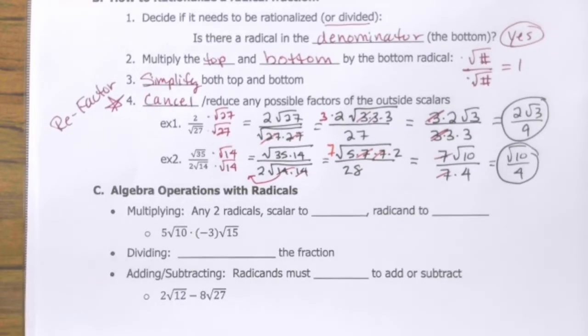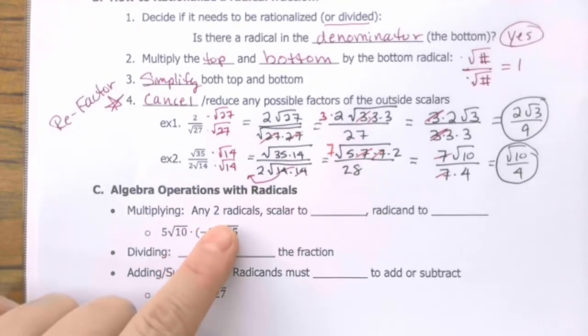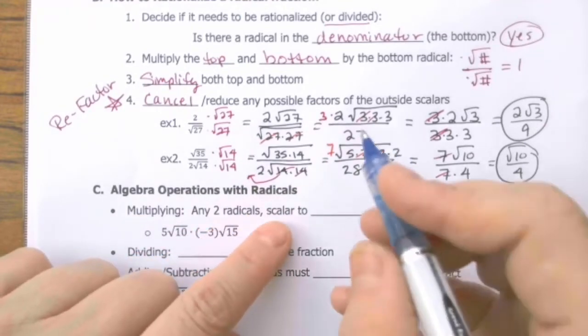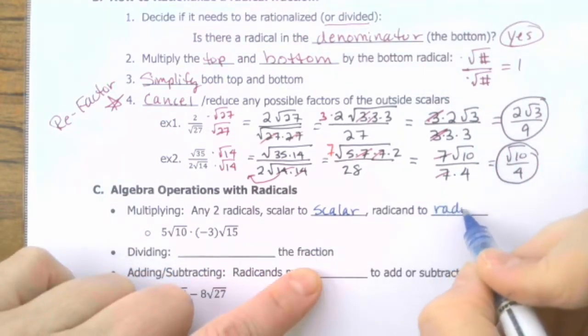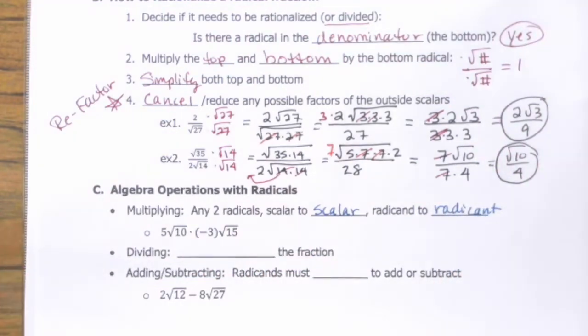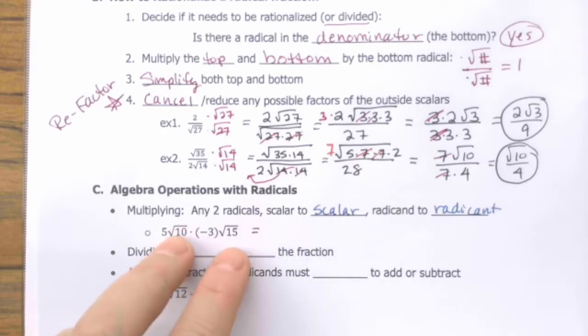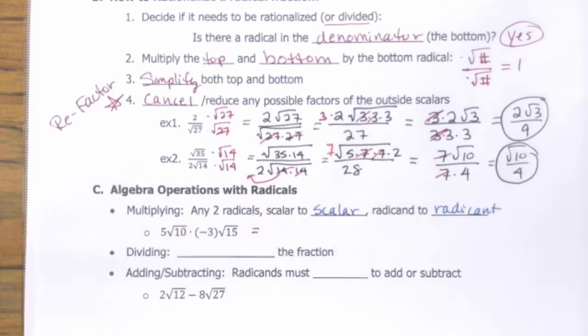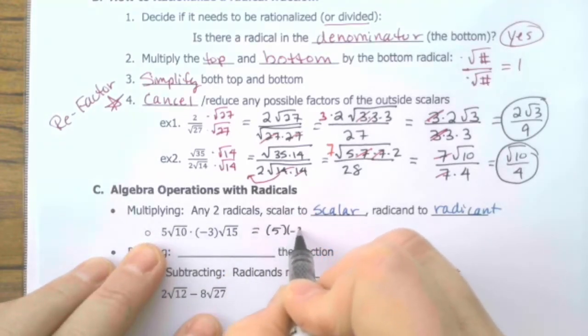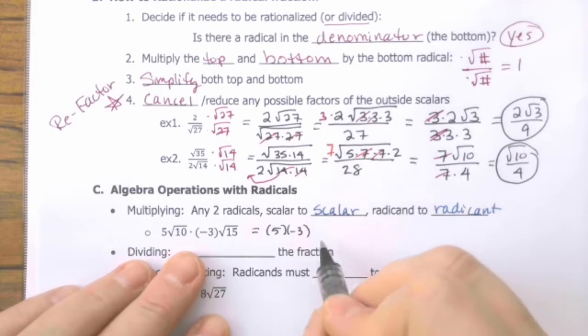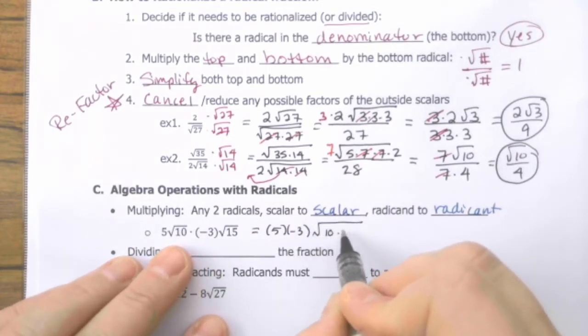Now let's review basic algebra operations. Multiplying. For any two radicals, you can multiply scalar to scalar, radicand to radicand. So in this example, they're both square roots, and for multiplying, it doesn't matter that one is a square root 10 and one of them is a square root 15. That's irrelevant. We're going to multiply the scalars, so 5 times negative 3 in the front, and we're going to multiply the radicands, which is 10 times 15.